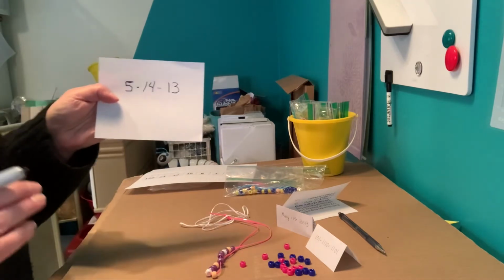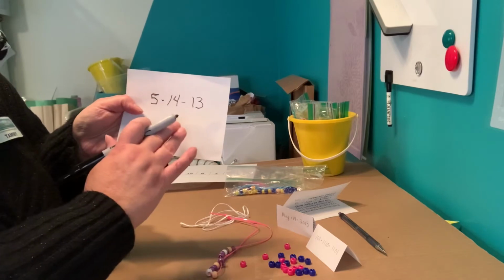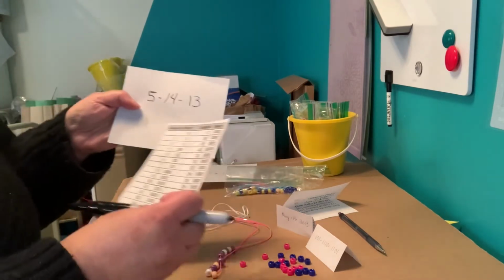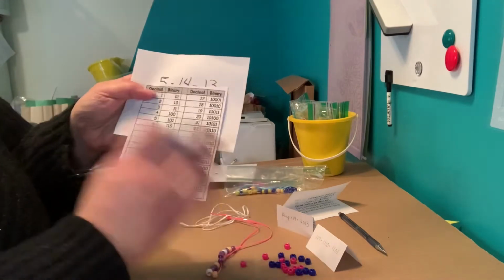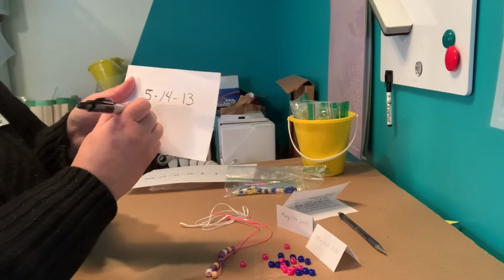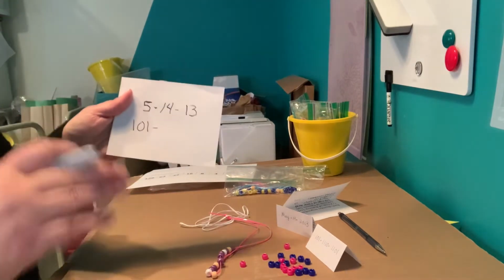Now we're going to look on the chart, and you should write your birthday down like this. If you have trouble, you can ask Mom and Dad to help you. The 5, if you look right here, is 101. So we're going to write 101 and a dash. Now we need the number 14.